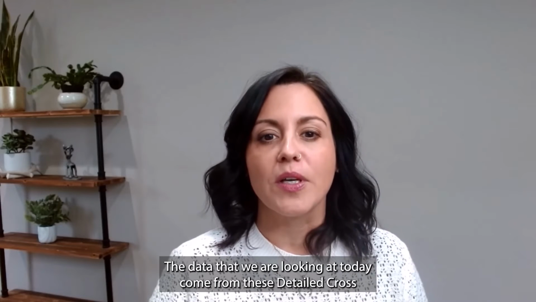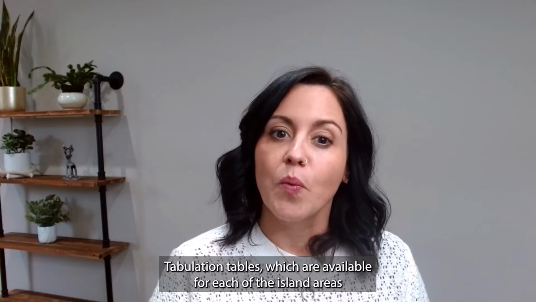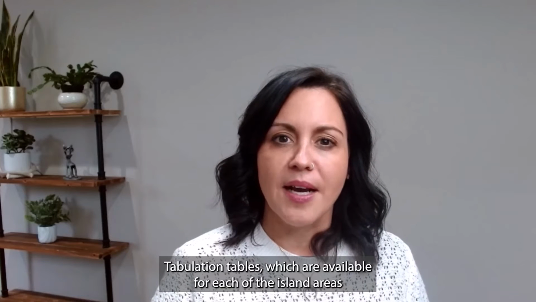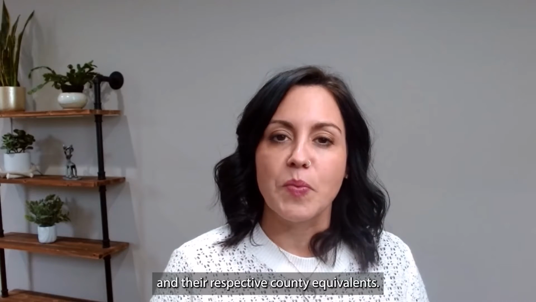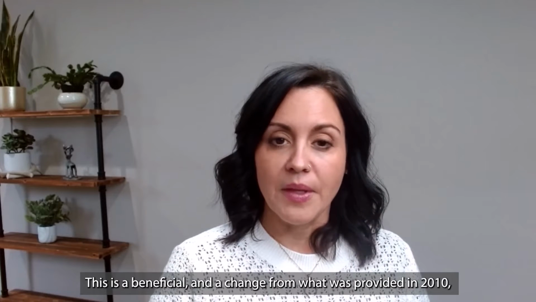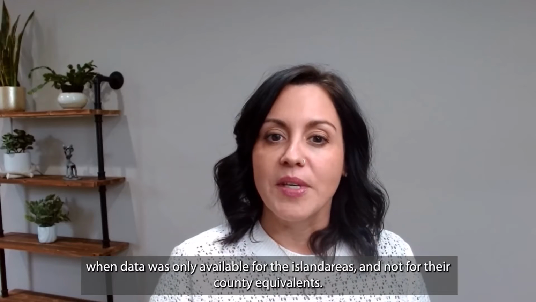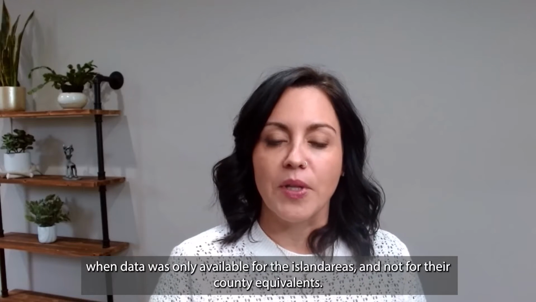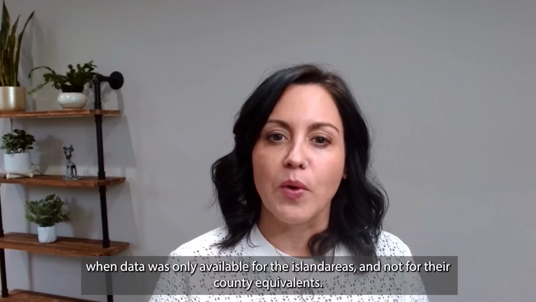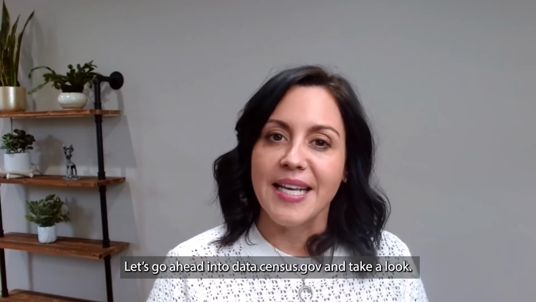The data that we are looking for today come from these cross-tabulation tables, which are available for each of these island areas and their respective county equivalents. This is beneficial and a change from what was provided in 2010, when the data was only available for the island areas and not for their county equivalents. Let's go ahead into data.census.gov and take a look.